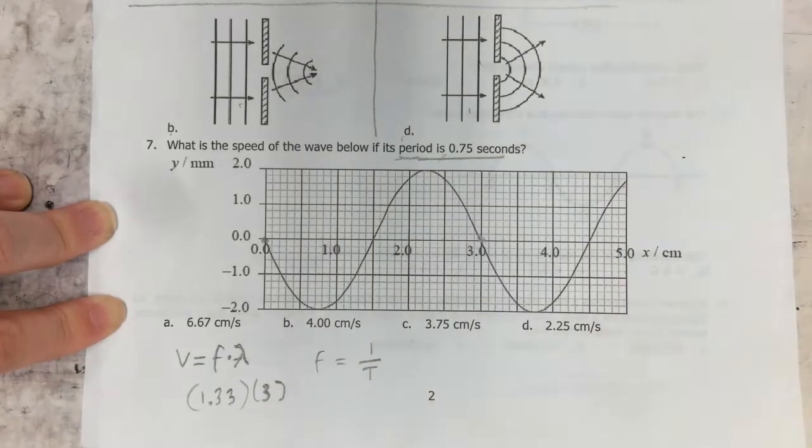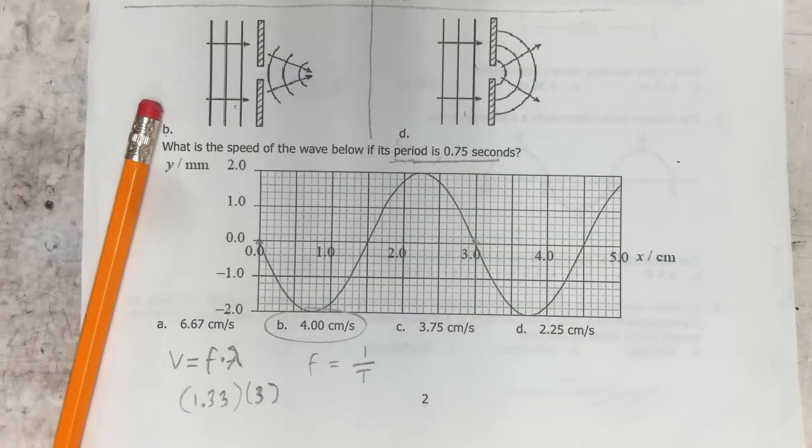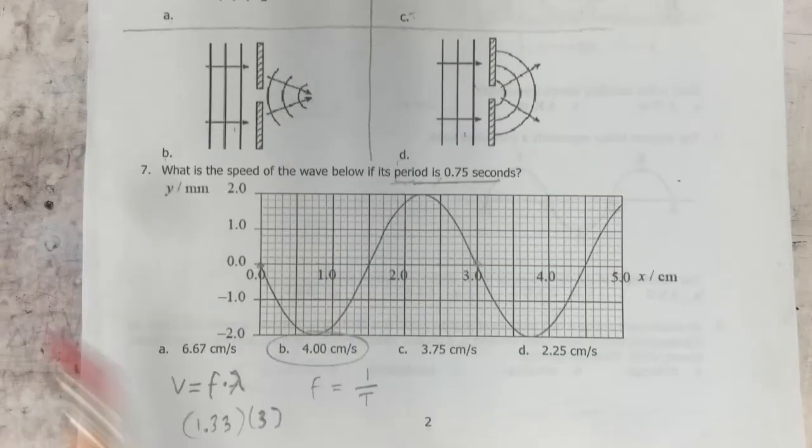And I get 4. So the answer here should be B, 4 centimeters per second. Again, this is number 7 on Form A. My class is... 66.4, no, that's not me, that's the campus. 66.4% got that right. For my classes, it was 70, oh no, I'm looking at the wrong one, 69%. So slightly above that average.